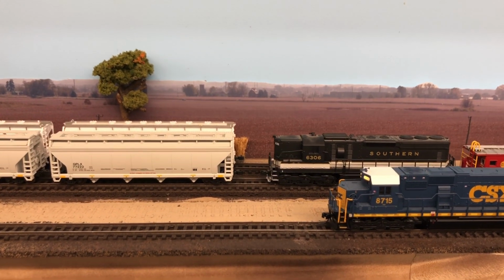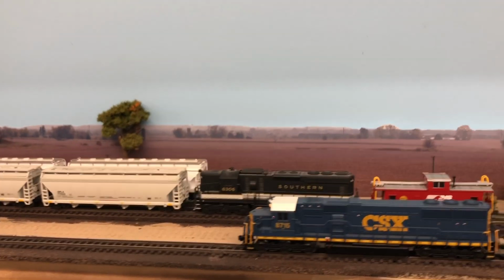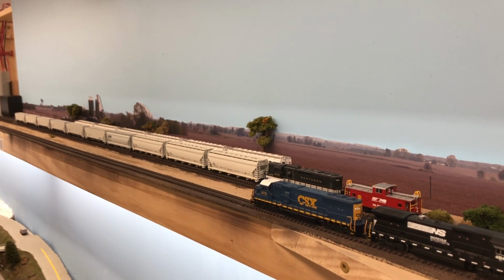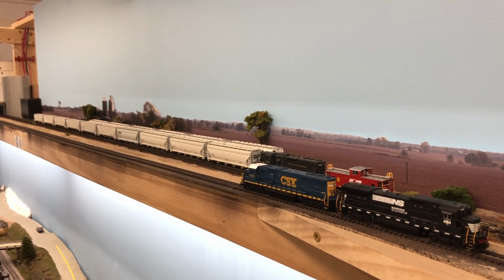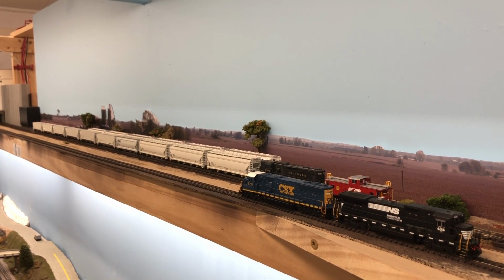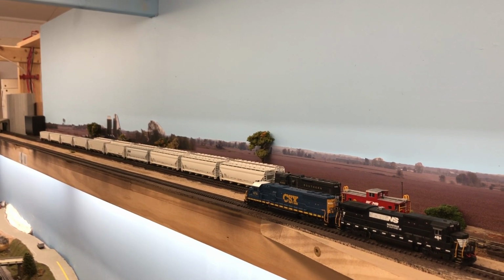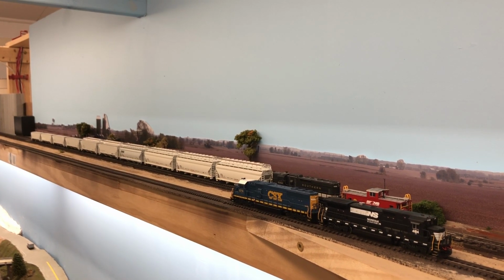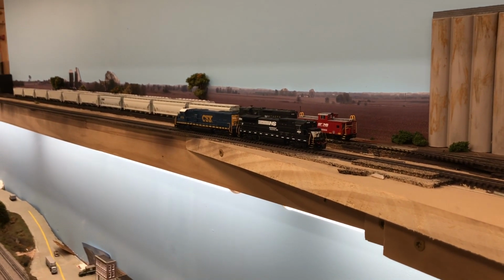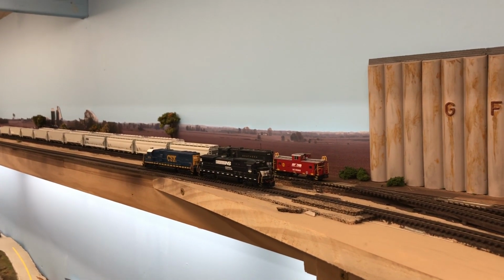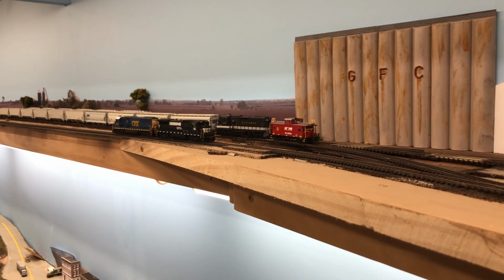So once we make contact here, we release the handbrake from the hoppers, attach the hoses, and then radio to the engineer once again to pull all these cars out. And then once the last car clears the turnout, the locomotives will be waiting right there. So here we go. Again, the train's working real hard. There's a lot of weight in these hoppers.